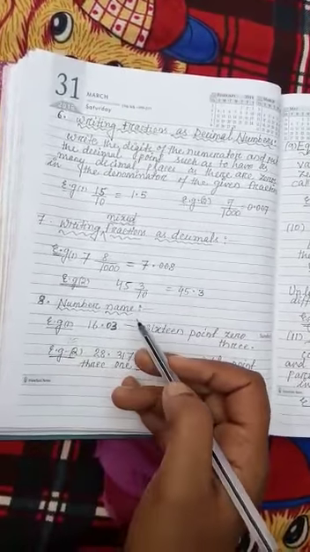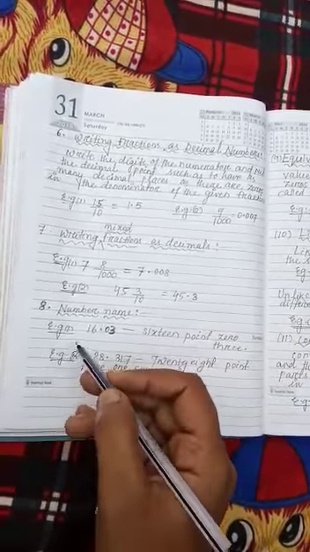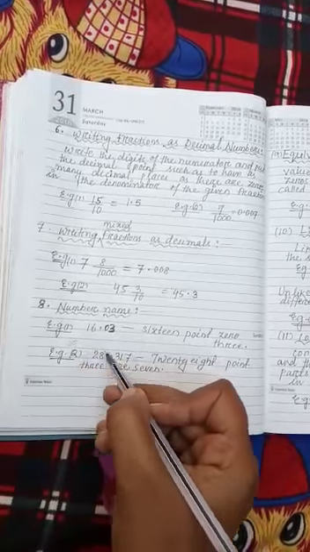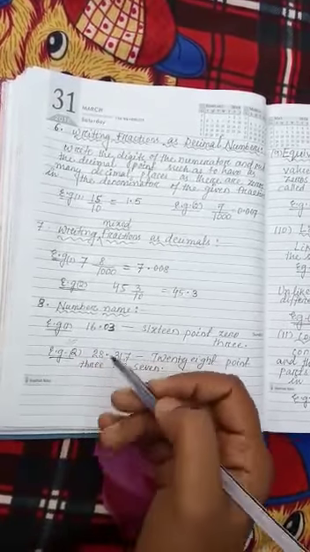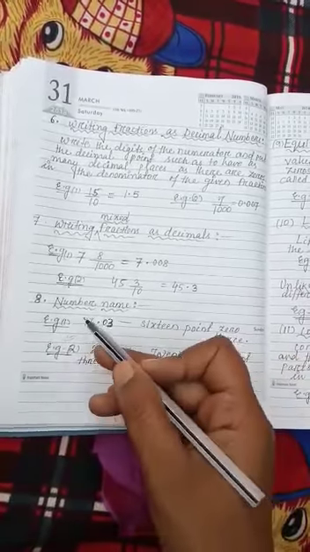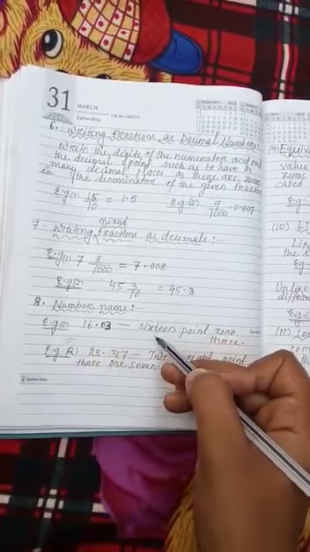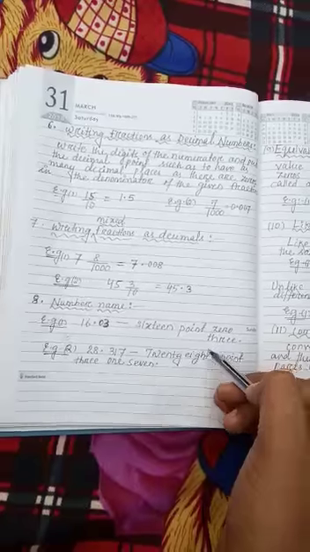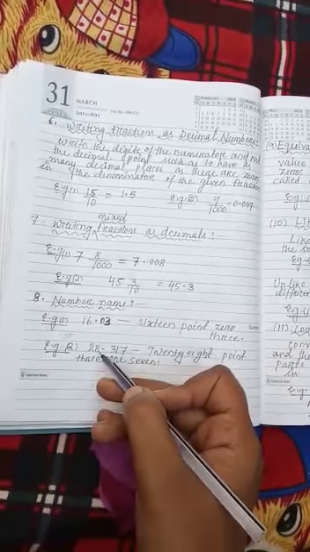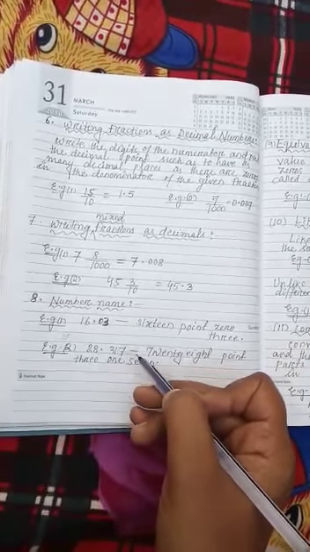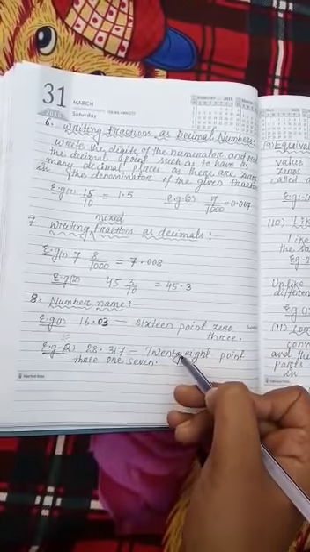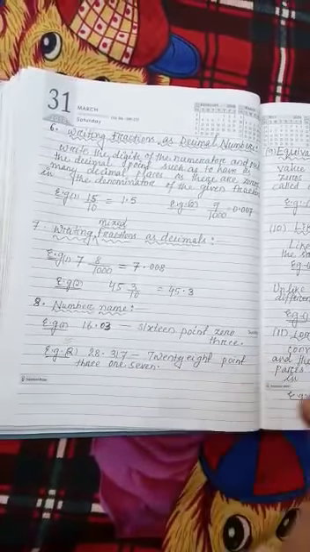Then number name. What is a number name? You will be given a decimal number, and you have to write its number name the way you read it. 16.03, that's it. 16.03. Another example, 28.317. So you have to write 28.317.